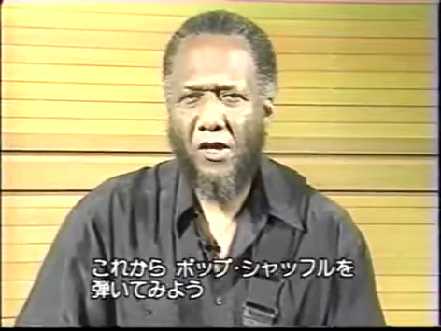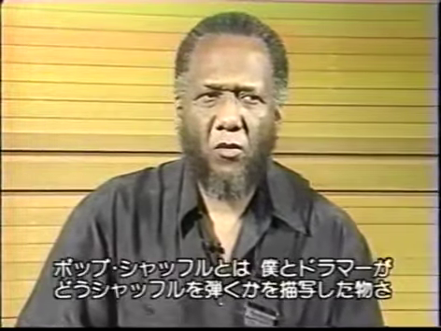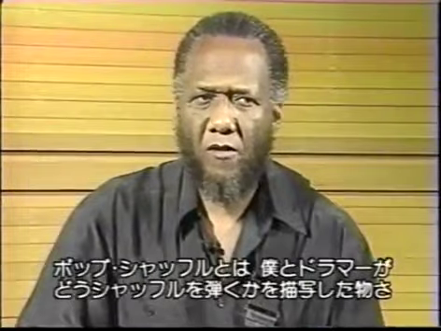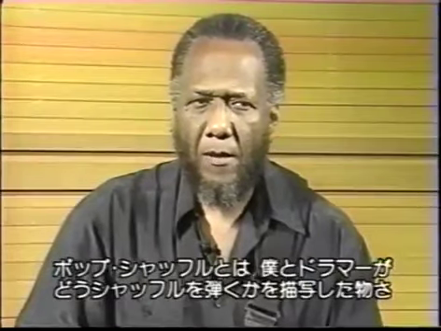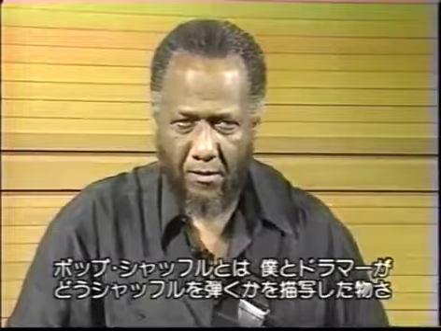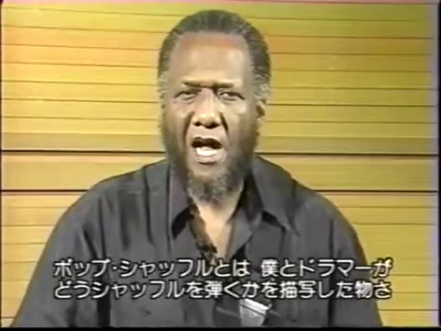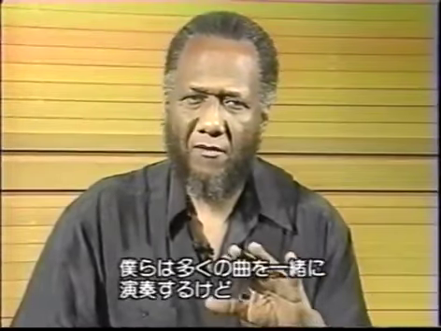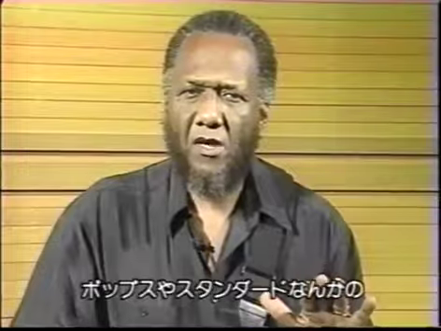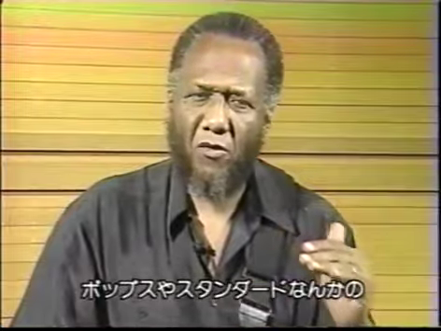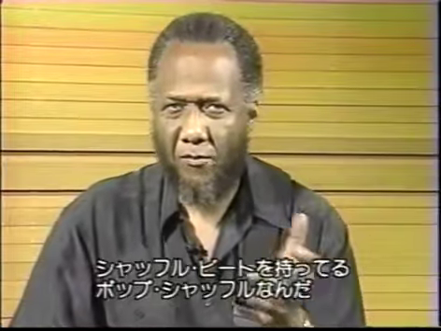Now we're going to play a pop shuffle. The pop shuffle sort of is a general description of basically how myself and this particular drummer play pop shuffles. We're usually hired together. We played a lot of music together. And it's a pop shuffle for pop music or standard songs that are in a shuffle beat. A 1, 2, 3.